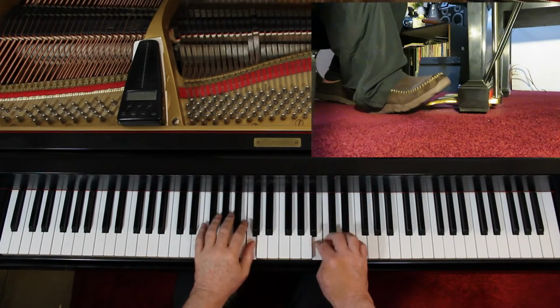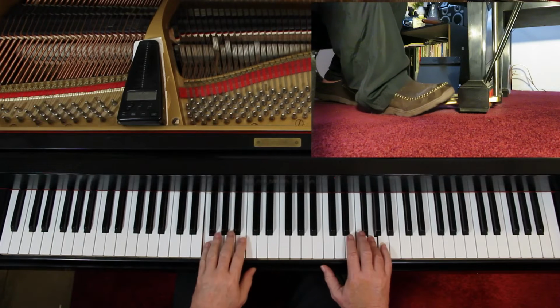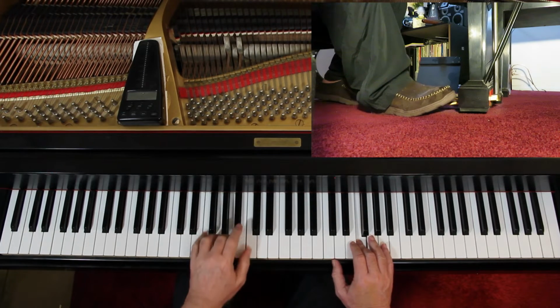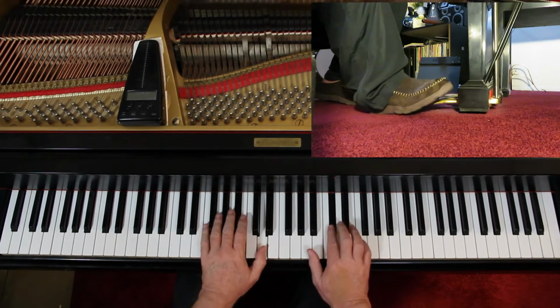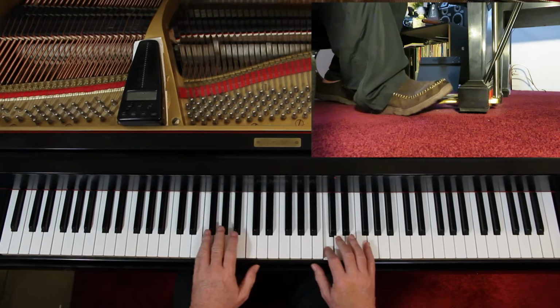Or maybe because it's so slow, it'd be better to pedal the first 2 beats of the measure and lift up on beat 3. It's another effect. You have to experiment with the pedal and the effect it has on what you are after.